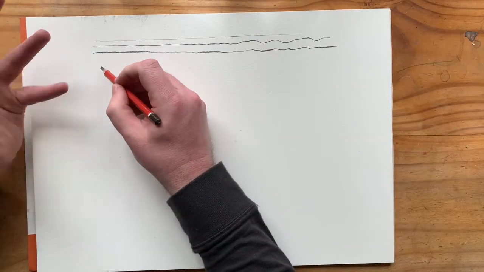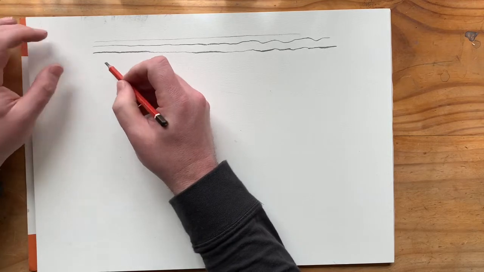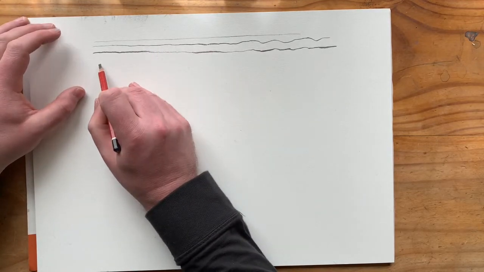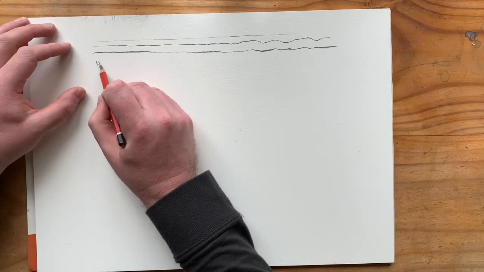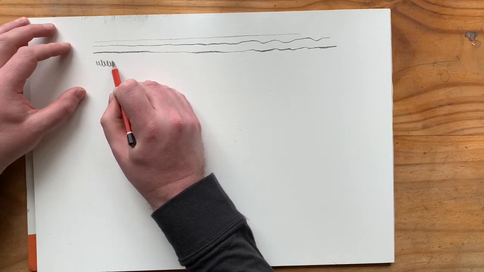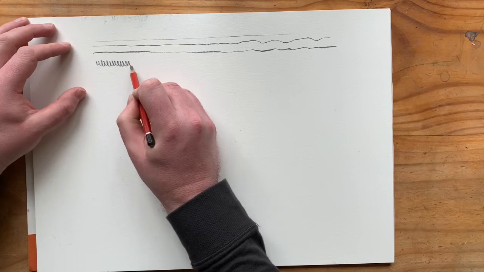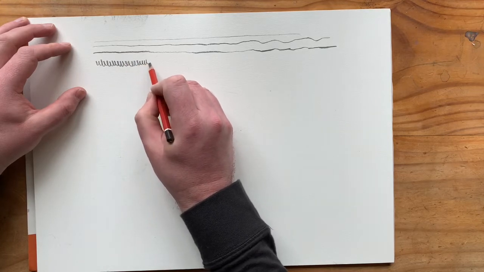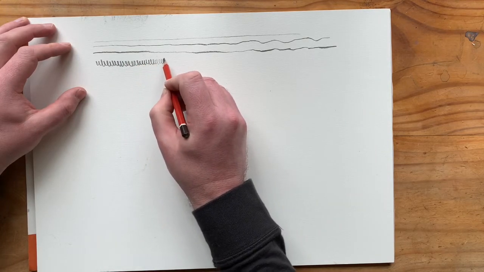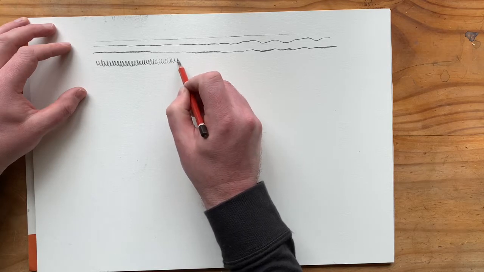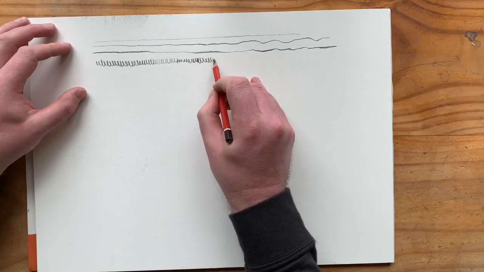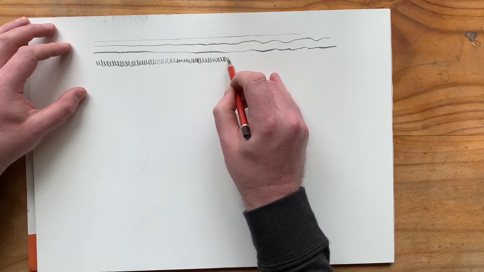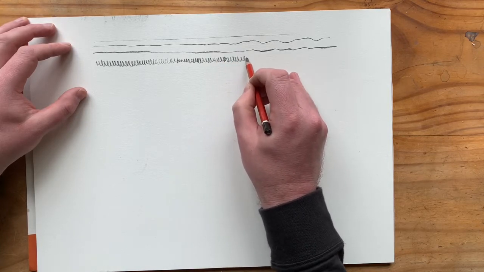Let's start to think about some of our jagged marks that we could be making. Think about moving the pencil as if you're making W's. And again, varying the mark.